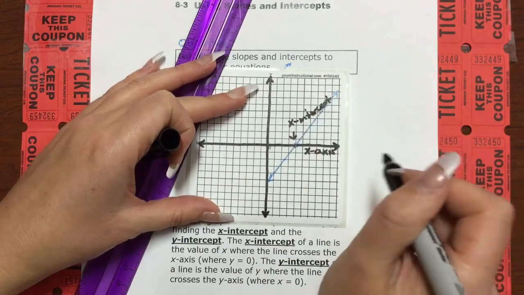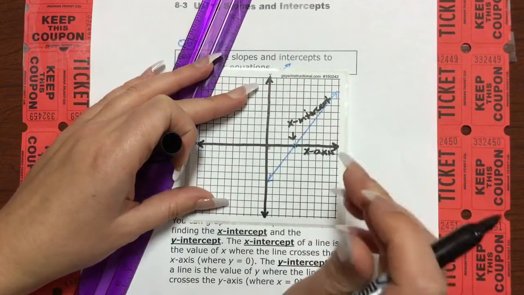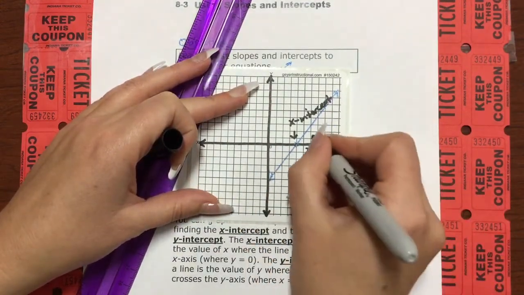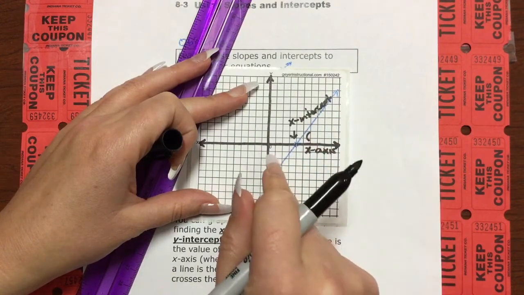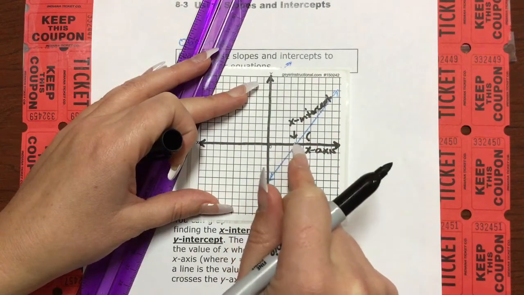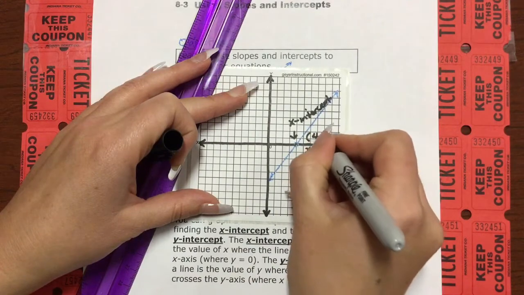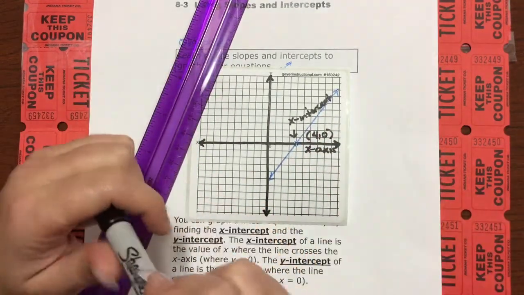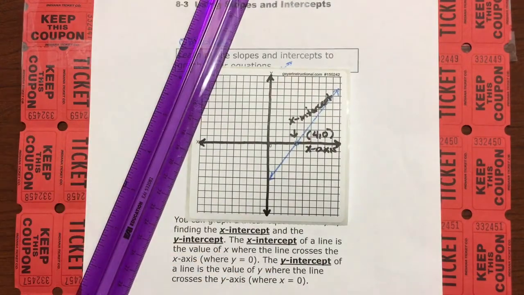Now, let's talk about this particular point. What do we notice about this point? If we were to make an ordered pair, it would be 4, 0. Okay, perfect.